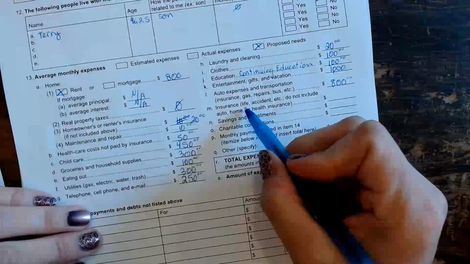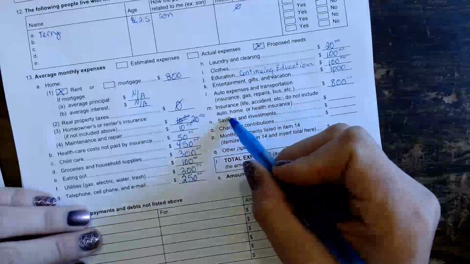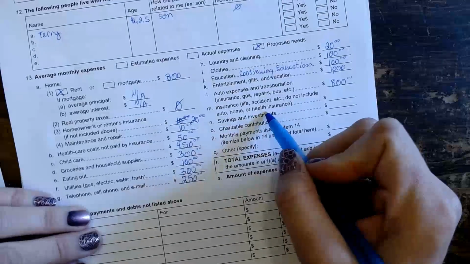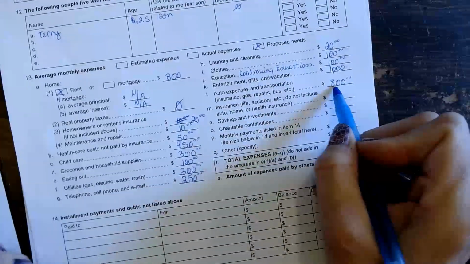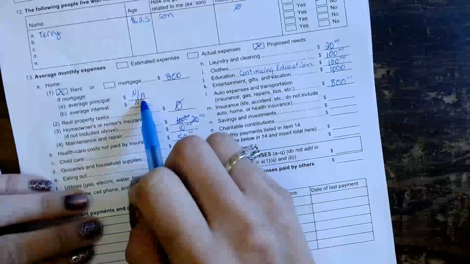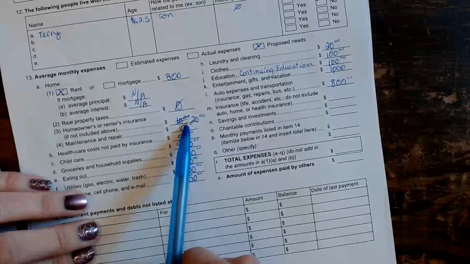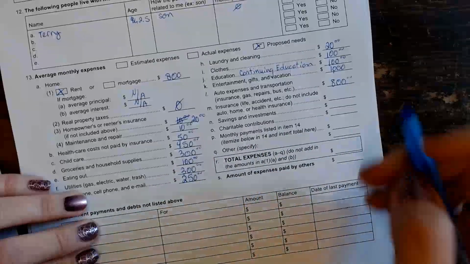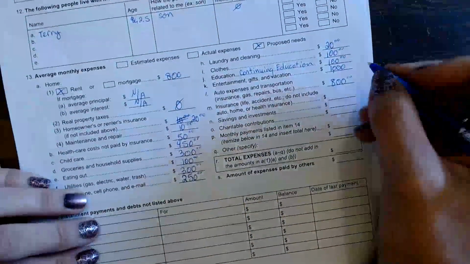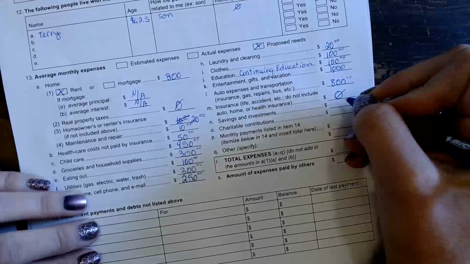Okay, insurance. This is life and accident. It is not home, auto, or health insurance. That goes somewhere else. Auto insurance would be here. Homeowner's insurance would be here. Renter's insurance here. Health insurance was on page 2. So Sam doesn't have any life or accident insurance.